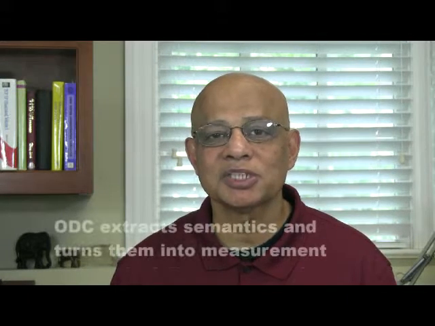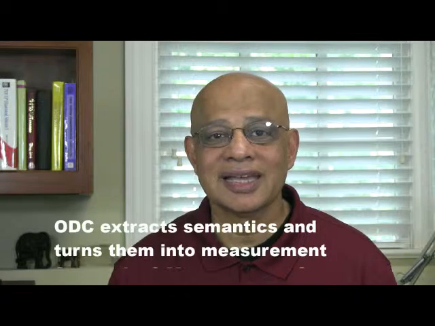ODC does precisely that. ODC is designed to extract information from the current development process, and it uses defects to do that. That's just one of the methods of extracting information, and it's a very, very powerful method. It extracts semantics from the very human operations. Defects are a very natural consequence of any intellectual activity, especially something like software engineering. And a defect really is any change.